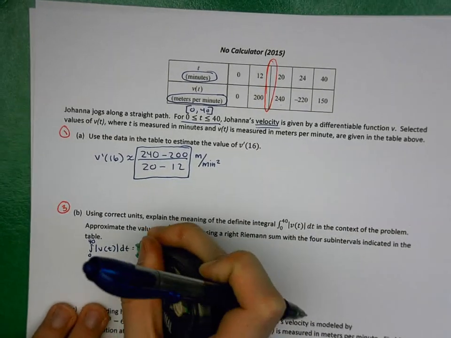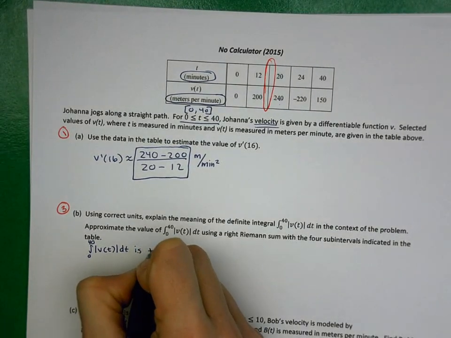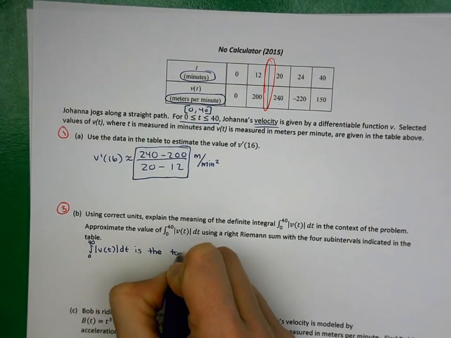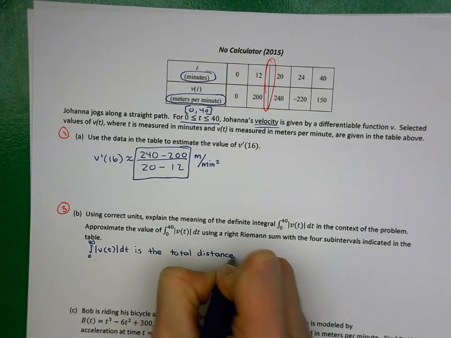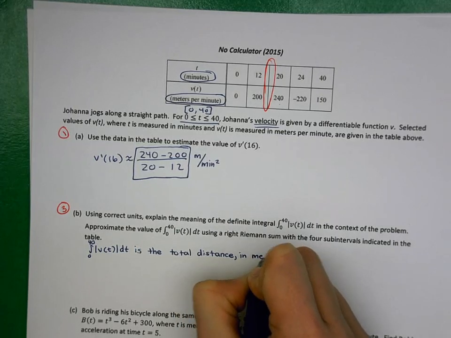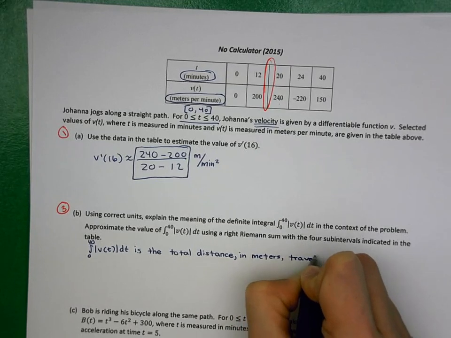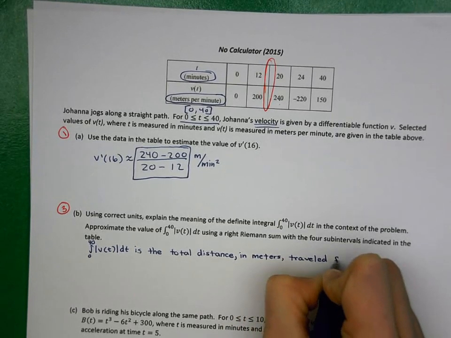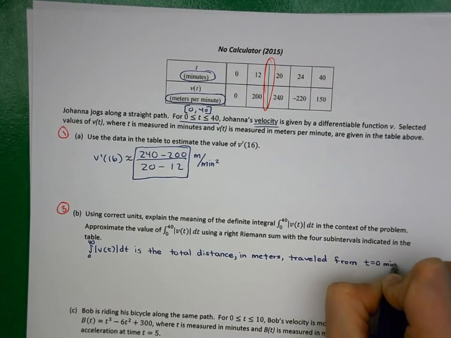Right, is the total distance traveled, don't forget your units in meters, traveled from t equals 0 minutes to t equals 40 minutes.